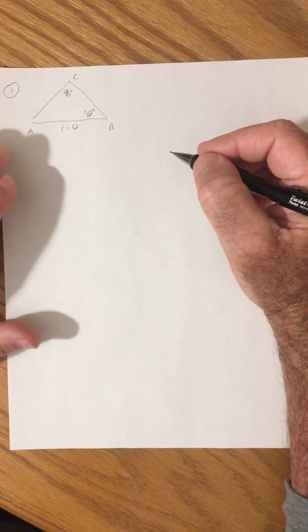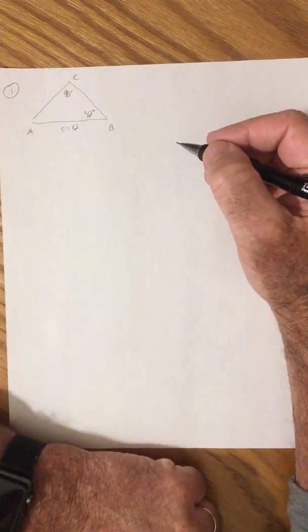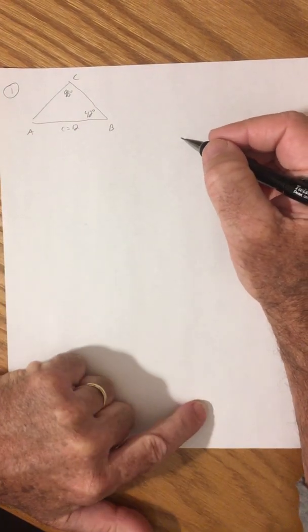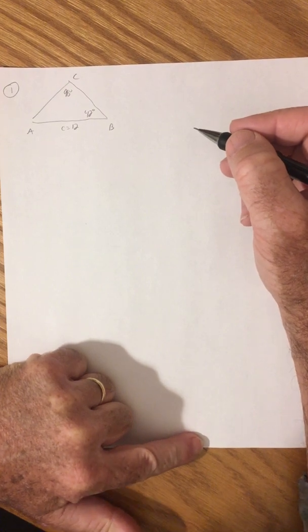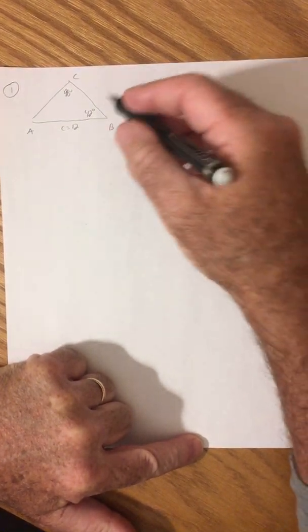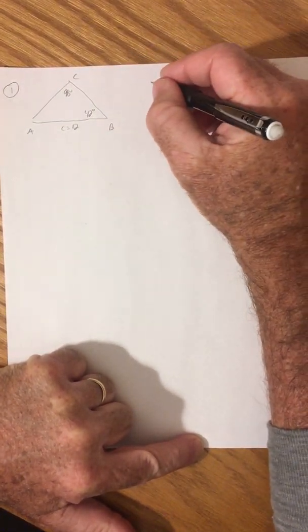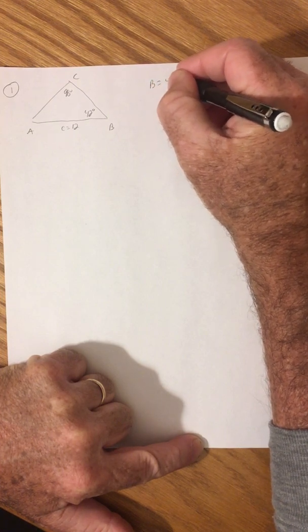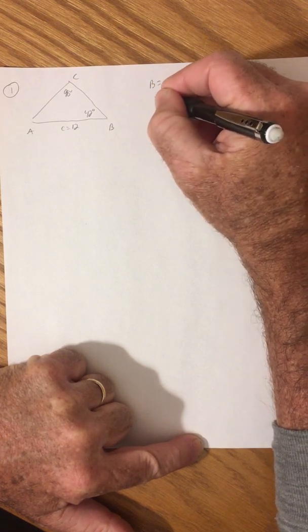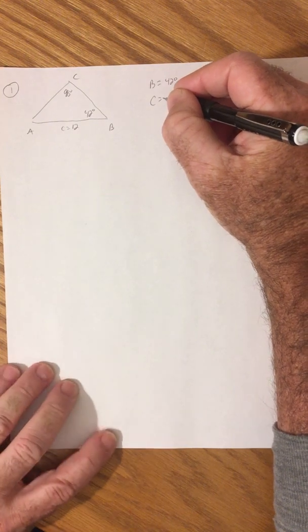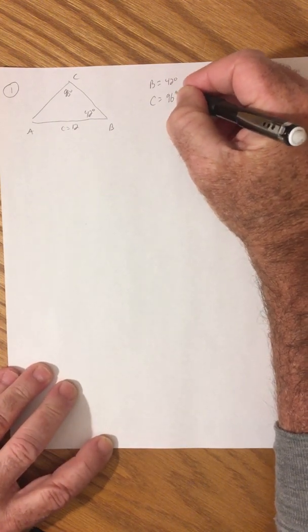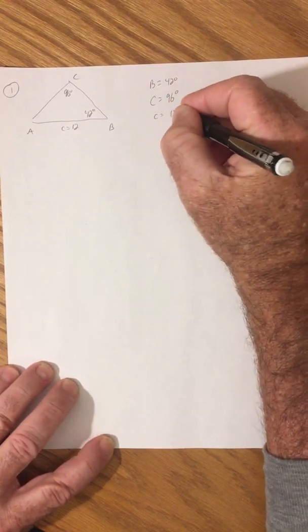And by the way, this is section 7.1. All right, so the first thing you do is, here's the given information. I'll write it down over here. Angle B is 42 degrees. Angle C, and you're given pictures of these. And side C is 12.